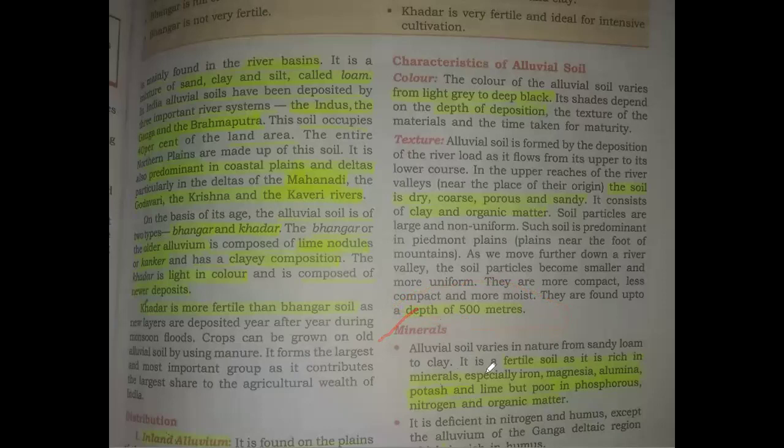Minerals: alluvial soil varies in nature from sandy loam to clay. It is fertile soil as it is rich in minerals, especially iron, manganese, alumina, potash, and lime. But it's poor in phosphorus, nitrogen, and organic matter.